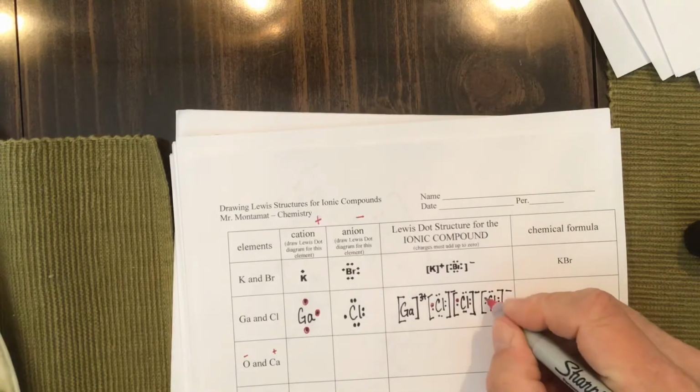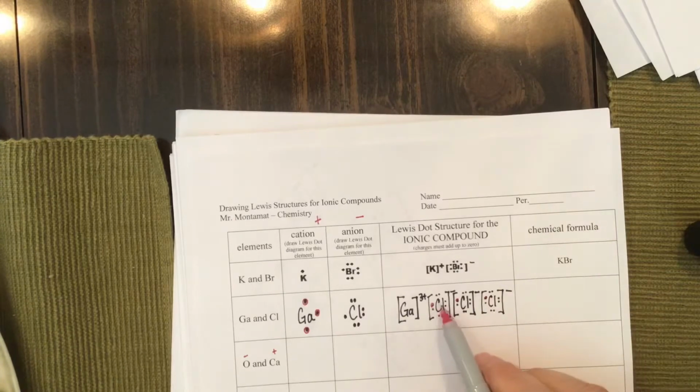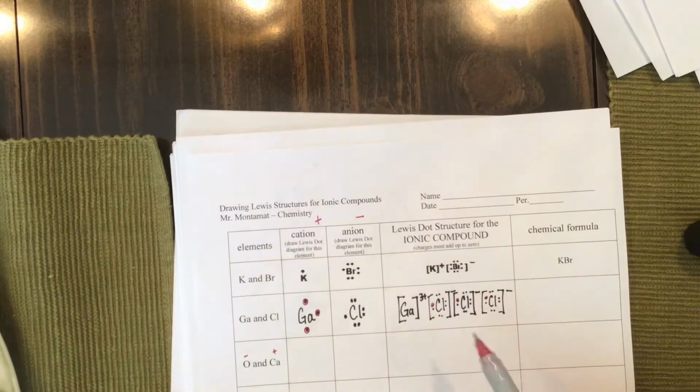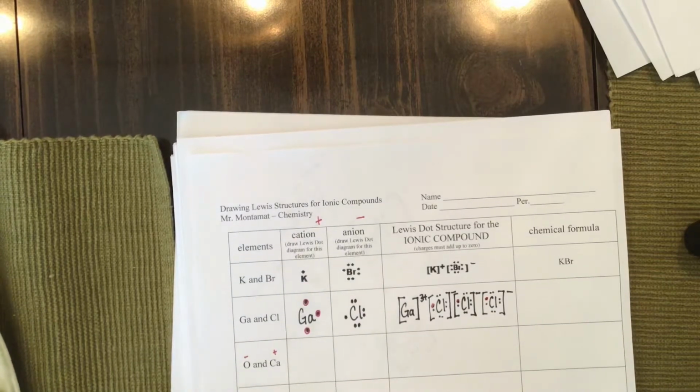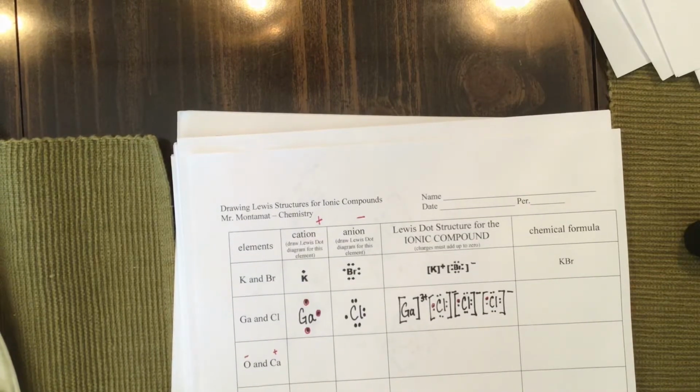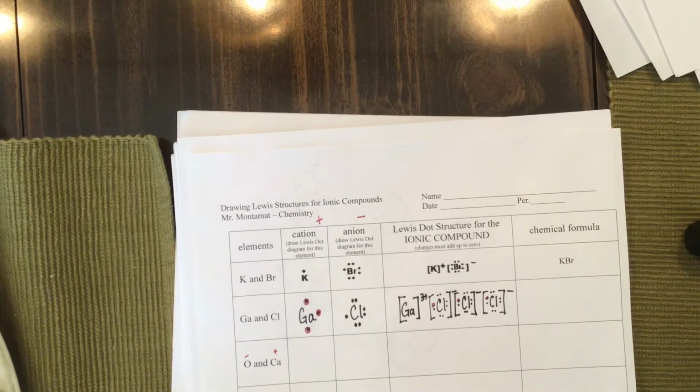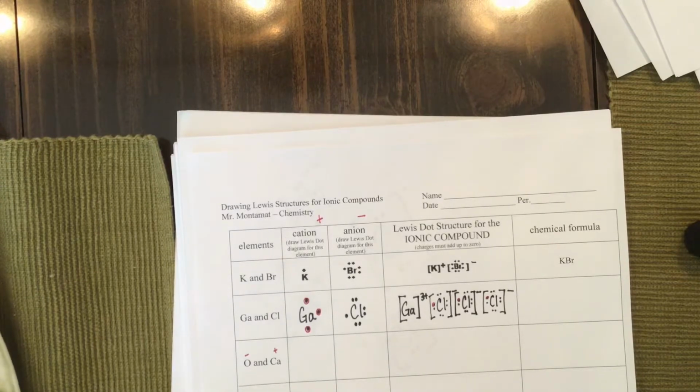And that one came from gallium. So we see there are the 3 valence electrons that gallium used to have, but gallium gave them to the chlorides. By the way, metals, they like giving up their electrons. That's what metals do. They're happy when they give up electrons. And the nonmetals, well, they're happy when they receive electrons. So it works out pretty good. Everybody's pretty happy about that.